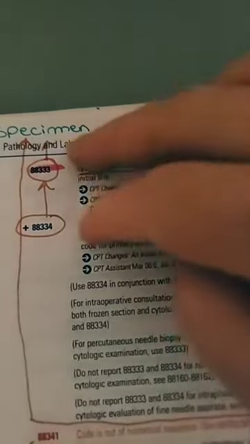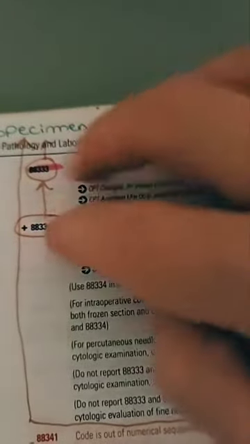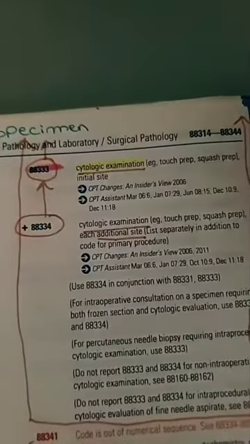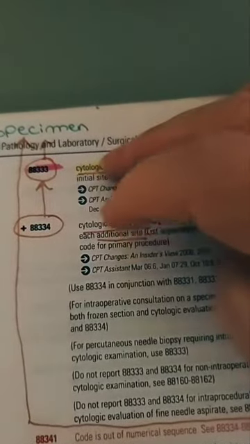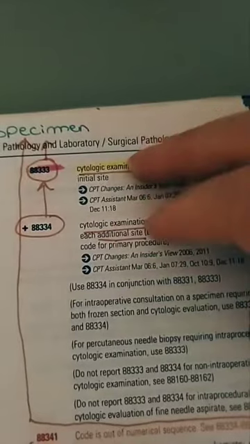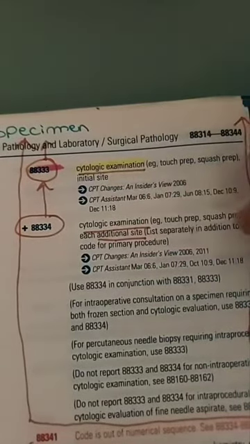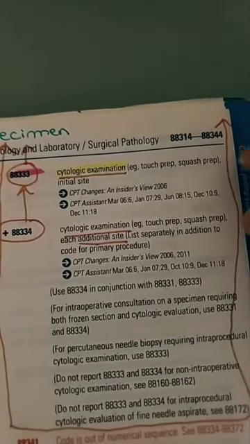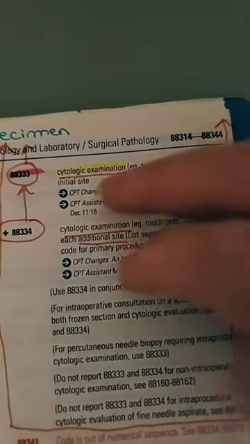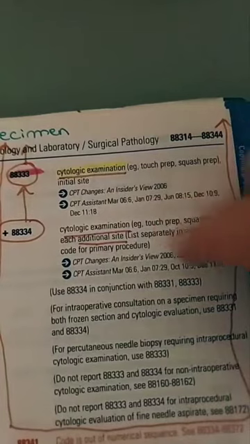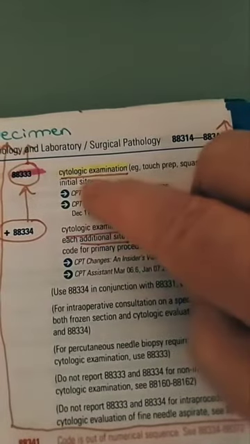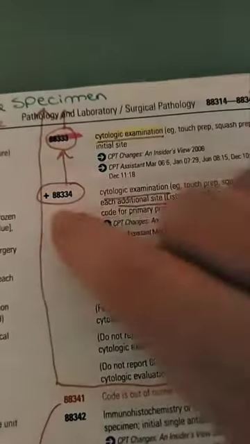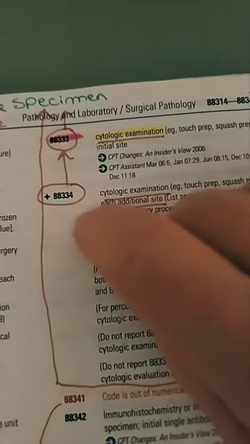So what are the differences? See, I don't have anything written beside these codes, so now I've got to waste time and go cite, cite, exam, exam. All of this is the same: touch, prep, squash. The difference is initial, and then this is the add-on code, right?